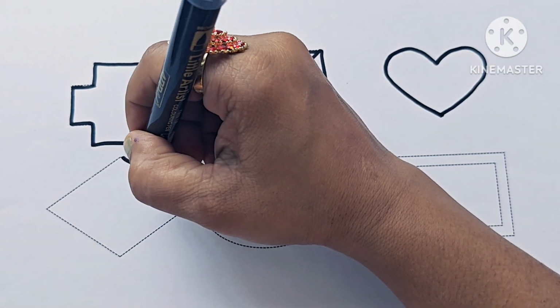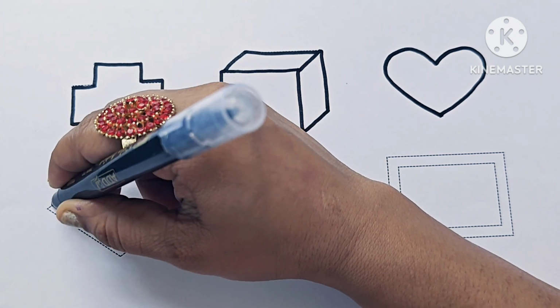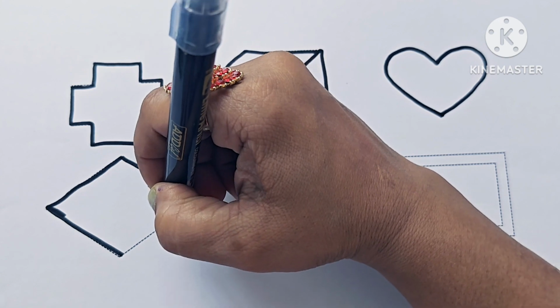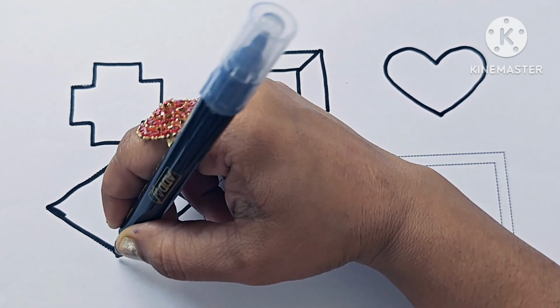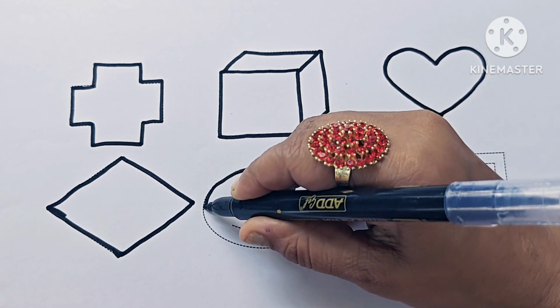This is rhombus. This is rhombus. It is a 2D shape. It has length and breadth. 4 sides, 4 vertices.